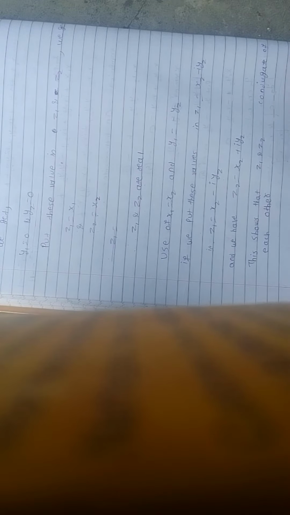Then we get z1 is equal to x2 - iy2. But we have z2 is equal to x2 + iy2. This shows that z1 and z2 are the conjugate of each other, and hence proved.